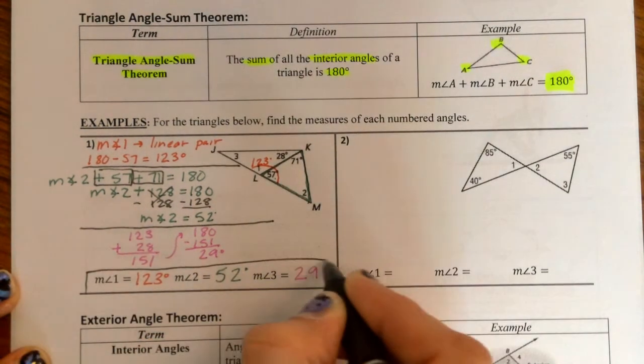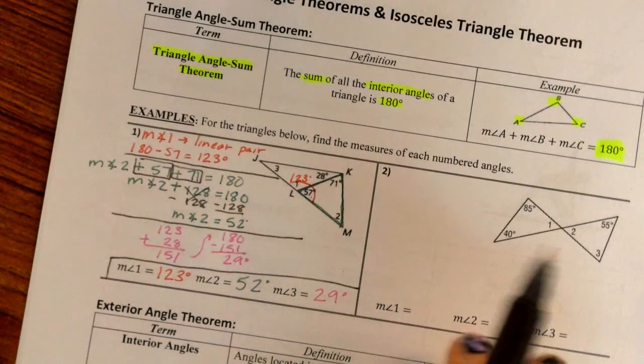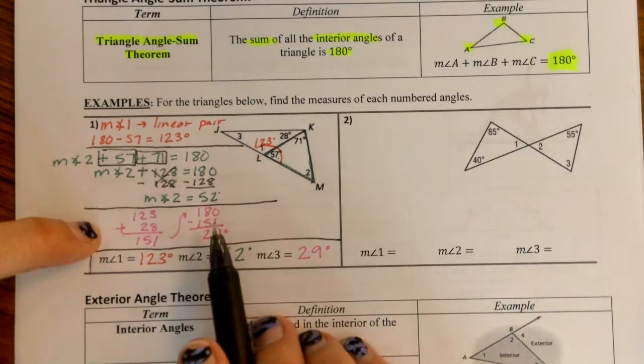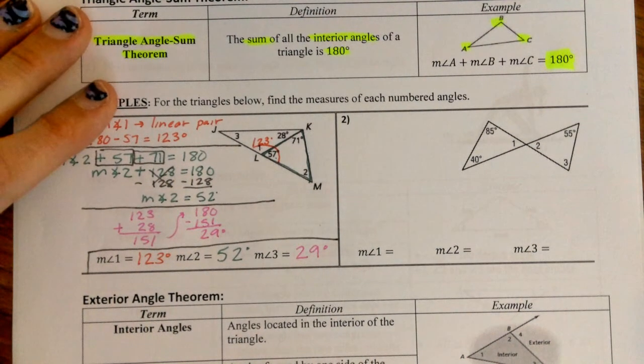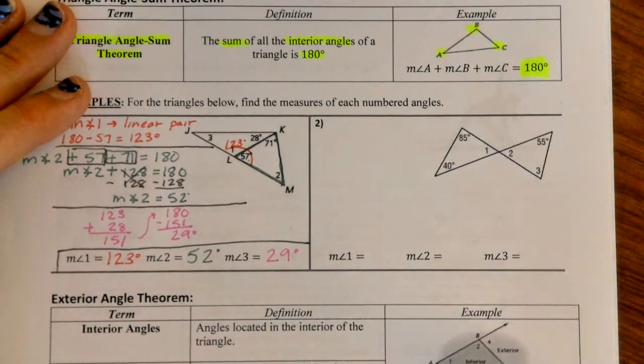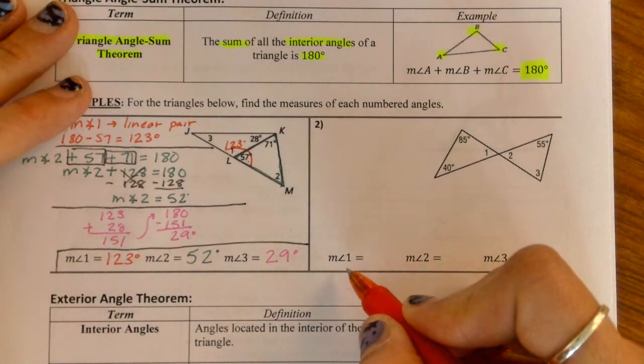Most students like to just do it the easier, or not to say easier way, but the quicker way of just adding the two angles and subtracting from 180. And that's what I will be doing. Okay? So let's go ahead and take a look at number 2.